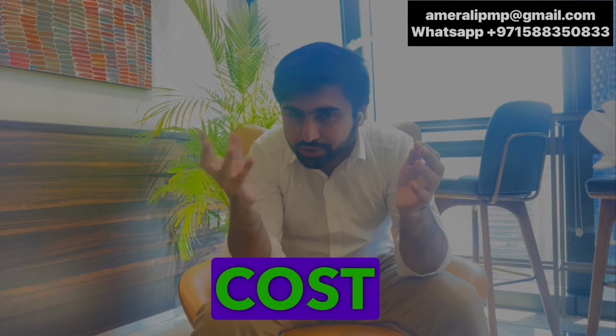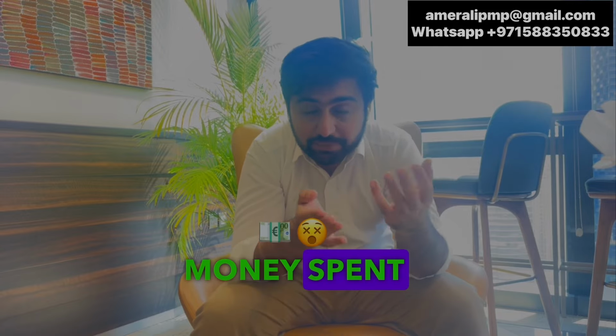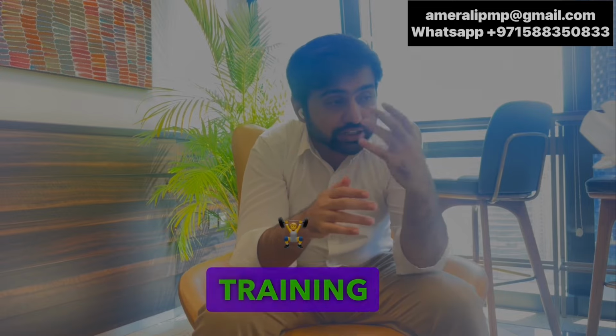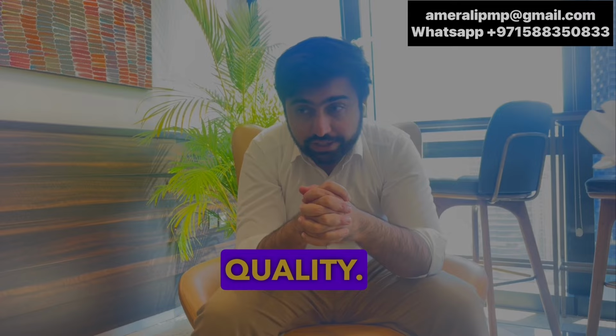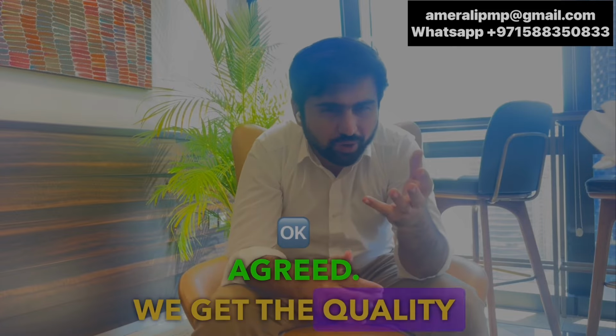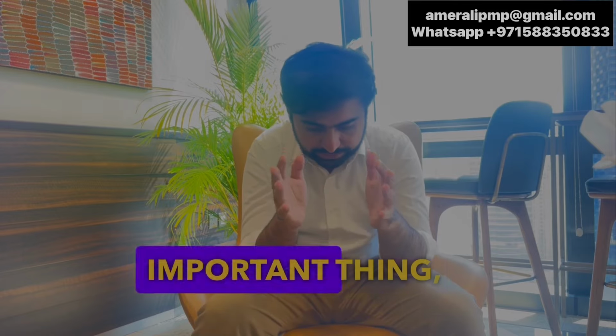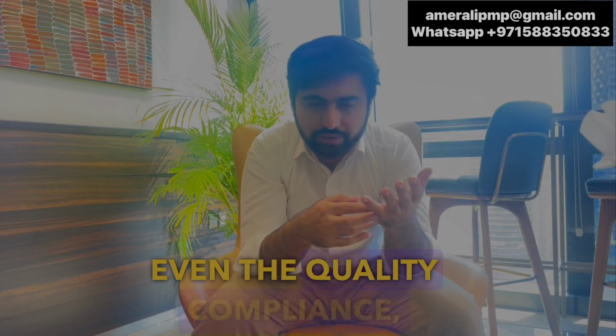And we look at the cost of quality, cost of conformance, money spent to avoid failures and money spent because of failures. What is the cost in that particular domain, like training cost, appraisal cost, all these things come under the cost of quality. We agreed with that, we get the quality management plan which is approved, and now the quality standards are agreed. We get the quality metrics, that KPI metrics. So quality things are agreed. Important thing, all the compliance things, even the quality compliance, go into the risk register.